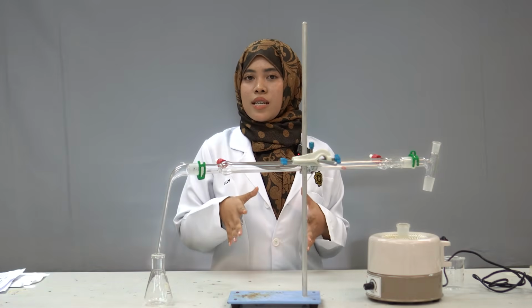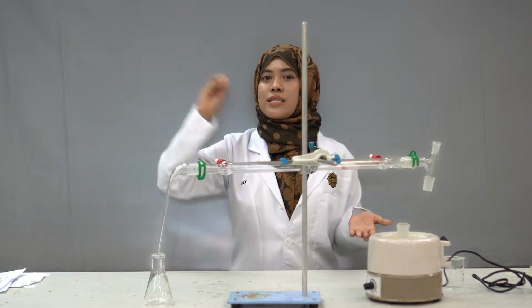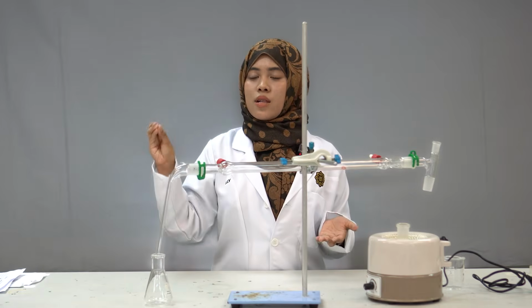So moving on, we have solar distillation. Solar distillation, the name itself, solar, it's obvious, it's related to the sunlight. So sunlight will vaporize and purify water.